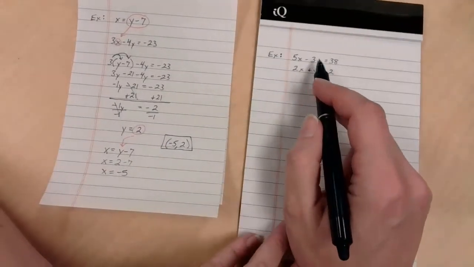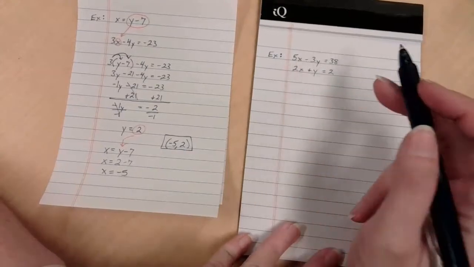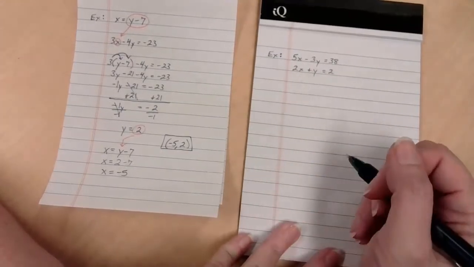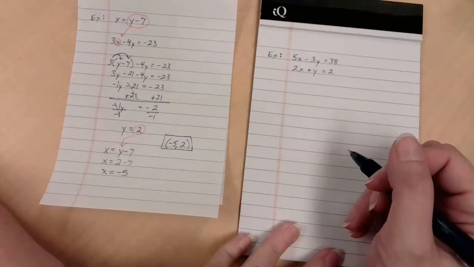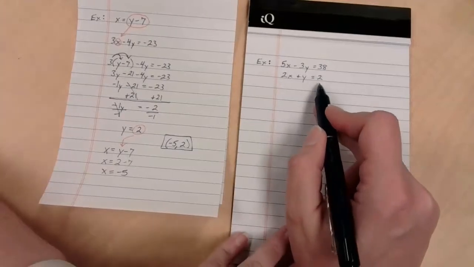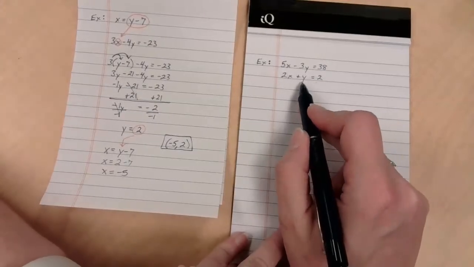This is a 5x minus 3y. They're on the same side. They've got coefficients. It's crazy. This is a 2x plus y. They're on the same side. I don't have any variables by itself. Guess what I have to start with? You got it. Ladies and gentlemen, right here, 2x plus y equals 2. I'm going to take this equation, and I'm going to get y by itself.